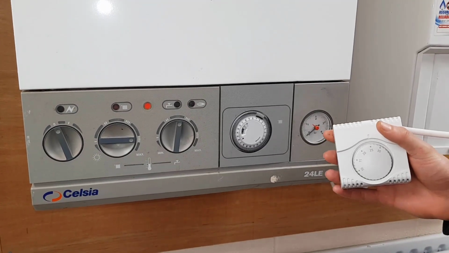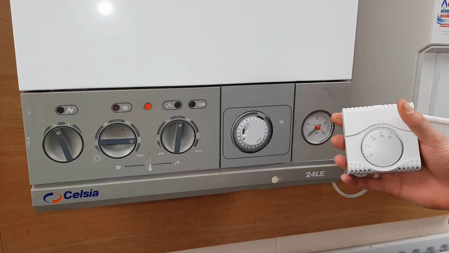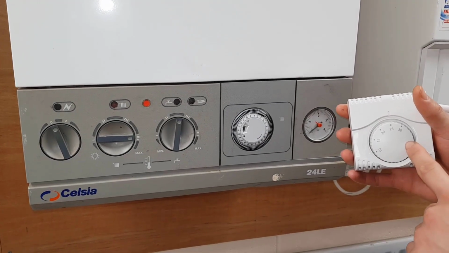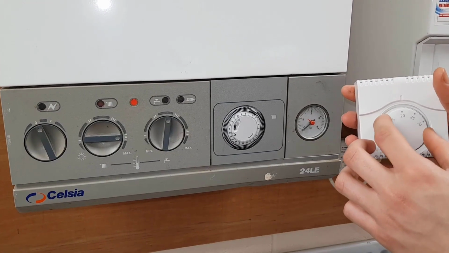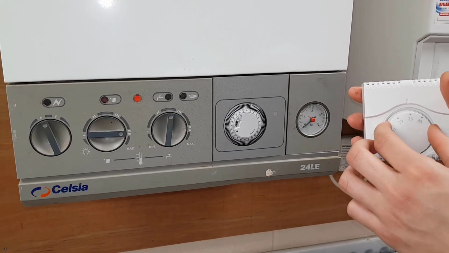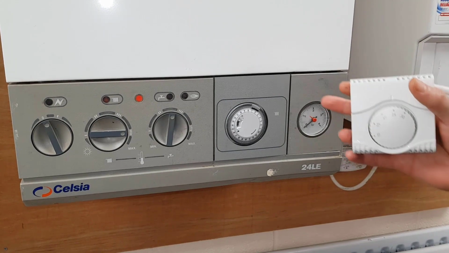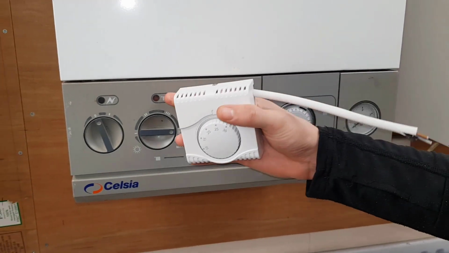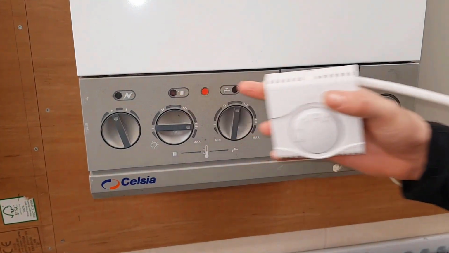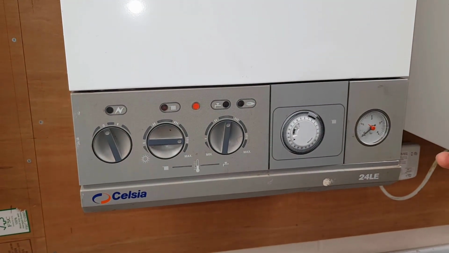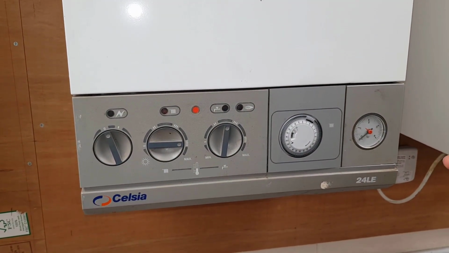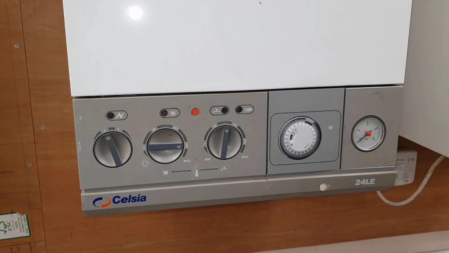So this works by firstly the timer being on, which sends power to the rheostat, which must be calling for heat, which is identified by this switch here, which then sends a demand to the boiler, which is this light, which will come on. Then the pump will start and the rest of the ignition sequence will then follow.